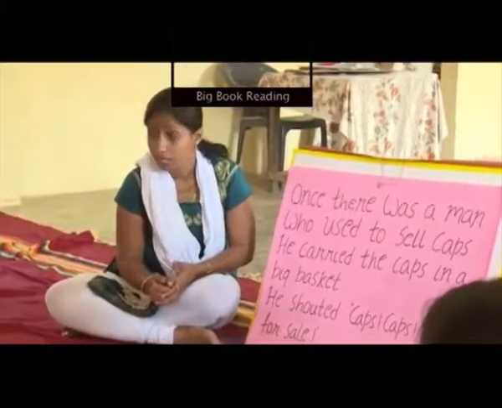And in the second round, one of her teaching points was introducing vocabulary. So she pointed out the words and ensured children could read the words and understand the meaning of the words.